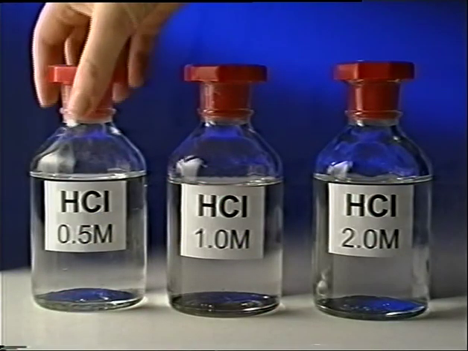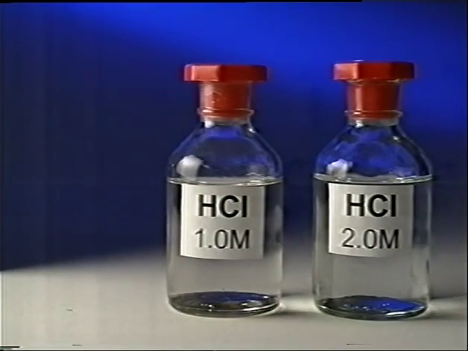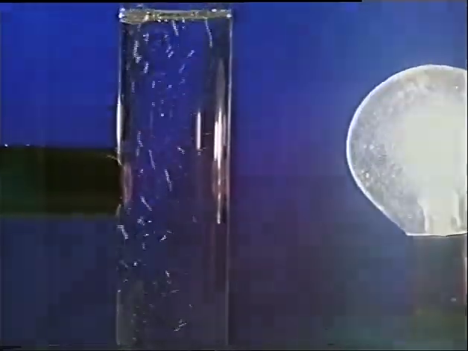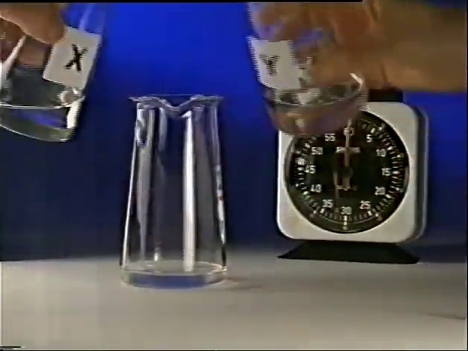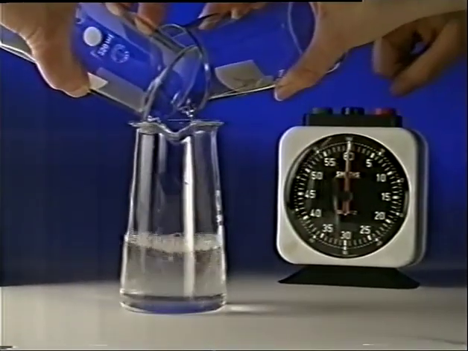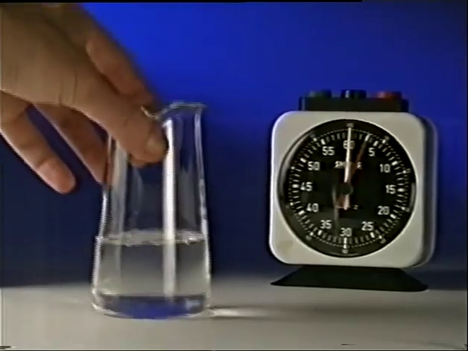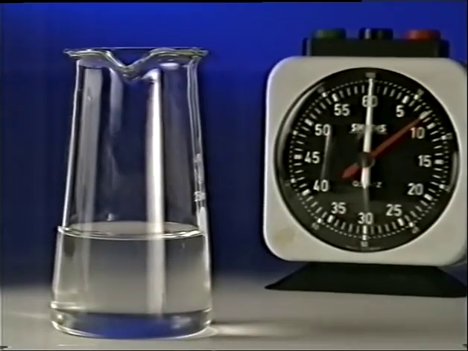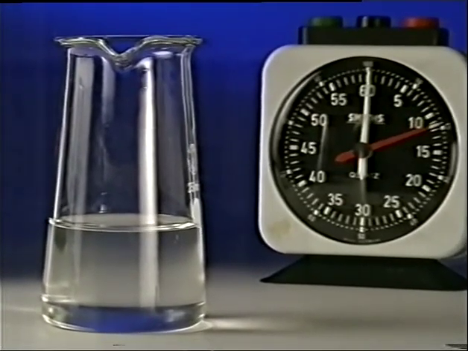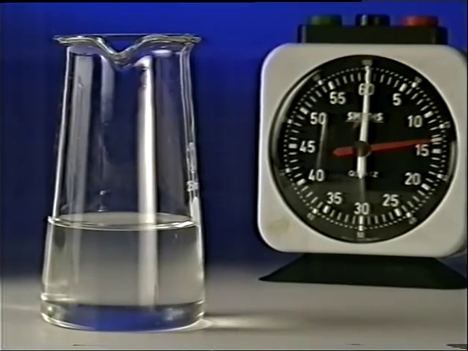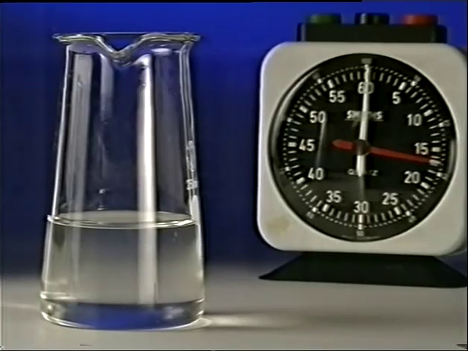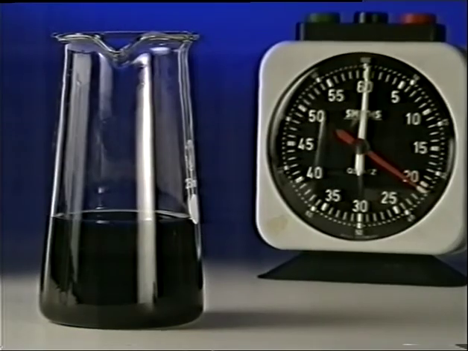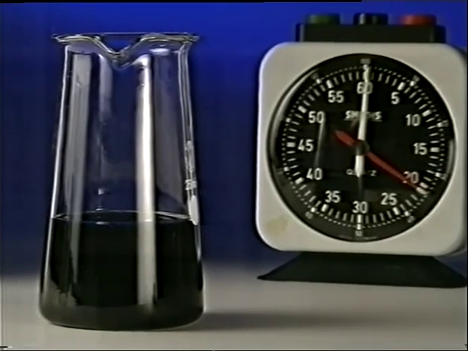Decrease the concentration of hydrochloric acid, and what do you think will happen? With this reaction, the initial mixture is at a room temperature of 25 degrees C. It's colourless, but the moment that one of the reactants is used up, it changes suddenly to deep blue-black. It takes just 21 seconds.